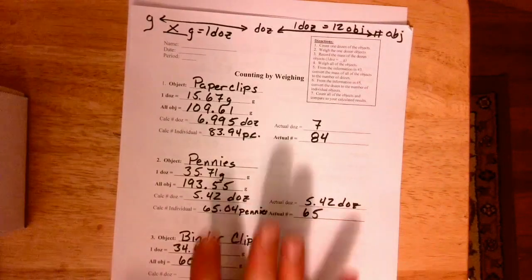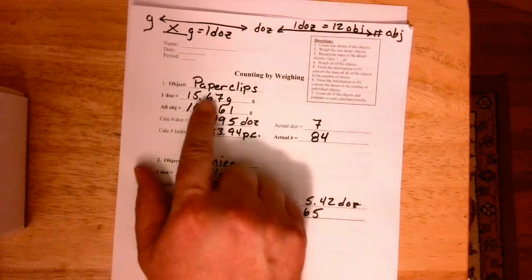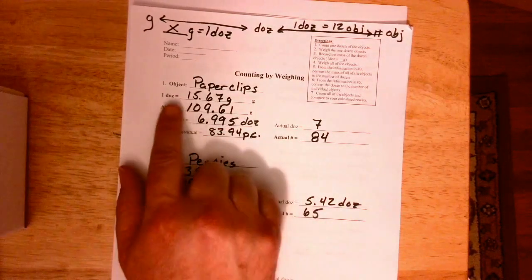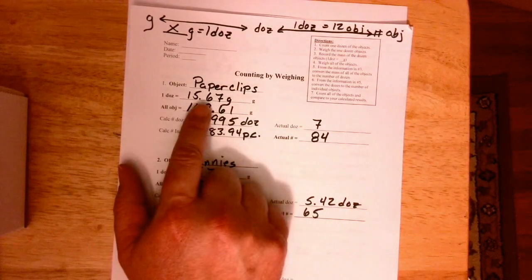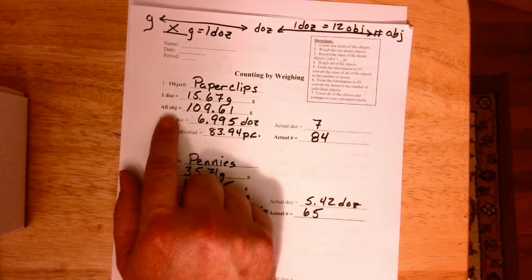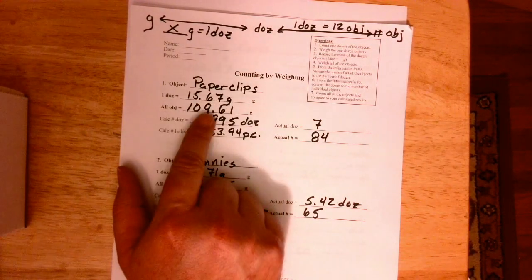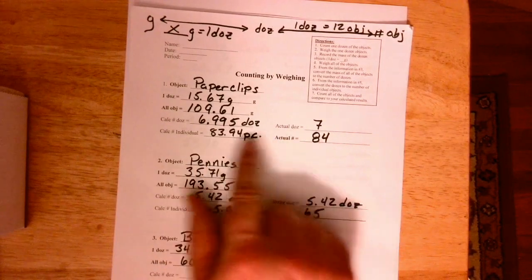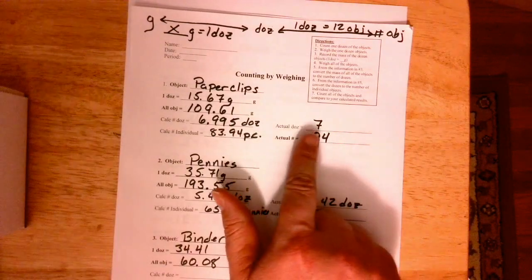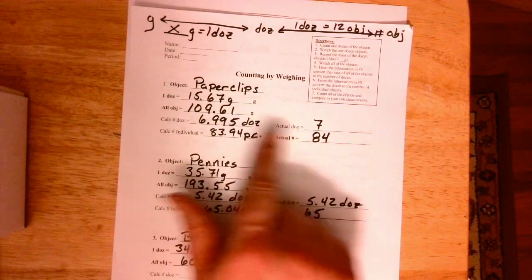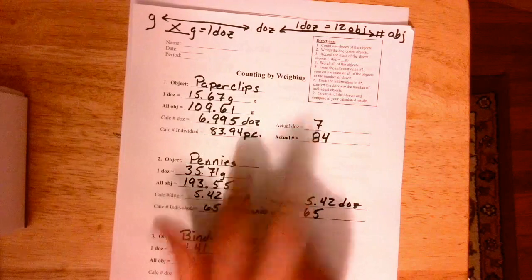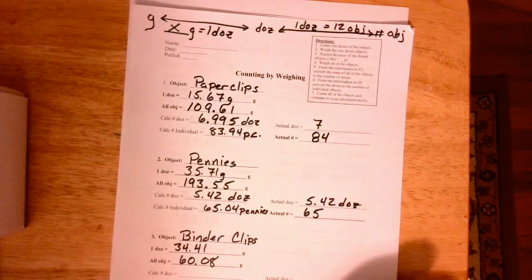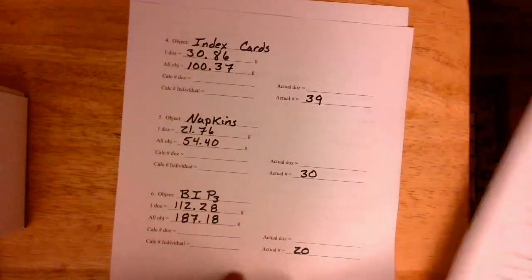And if you remember, earlier when we did this activity, we weighed out these different items, and we also weighed out a dozen paper clips, and then we used all the objects and from that found out how many of those objects we had versus your calculated. So we compare the actual versus the calculated, and these two things should be pretty close to each other here.